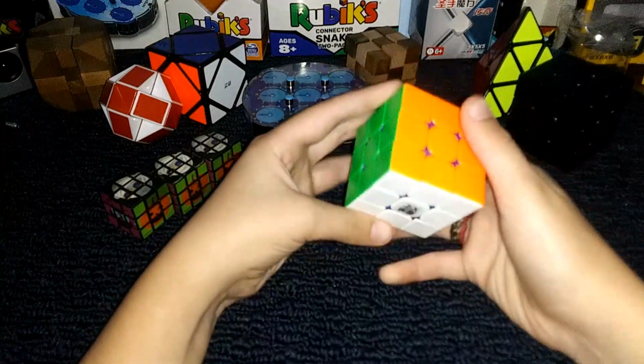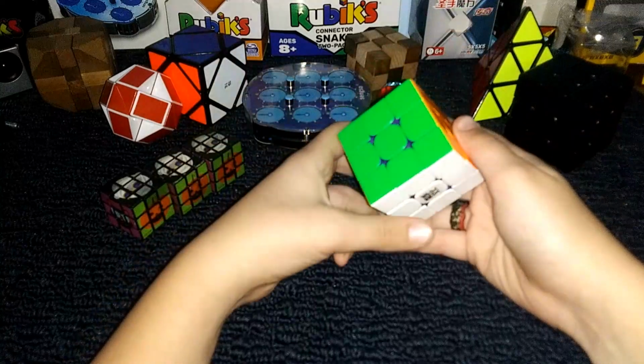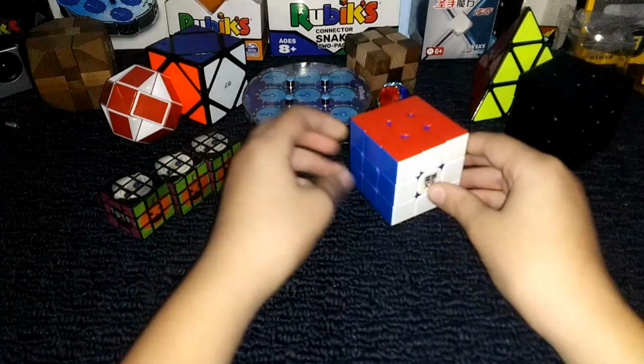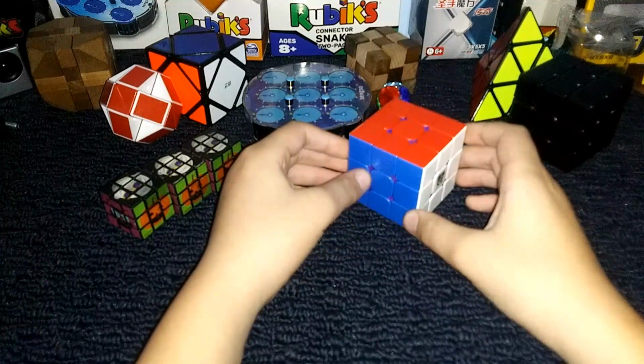And that, my friend, is the 3x3. You've conquered it! Now you can say that you've conquered the cube, just like Cube Conqueror.